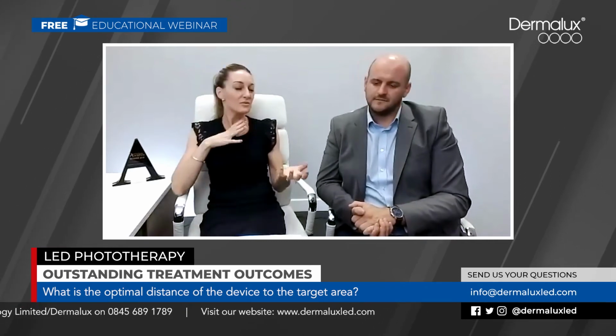Yeah, and I think on the other side is if it's too far away, then obviously you're going to lose the concentration, like you said with the torch analogy. So the optimum, we always say is maybe as a measurement, just put your hand sort of a hand width away, but it can also depend on the client's comfort with the treatment as well.